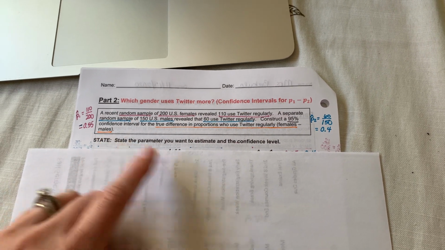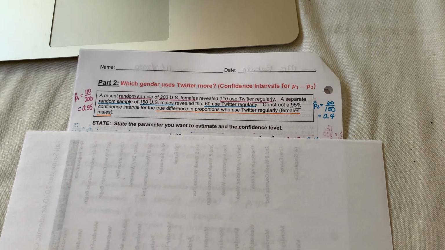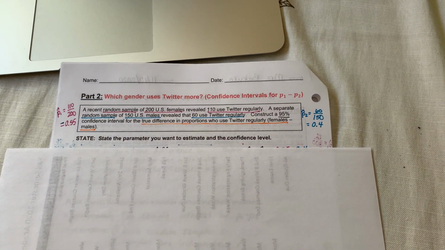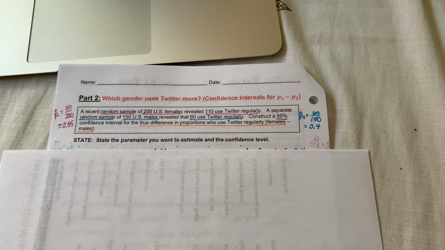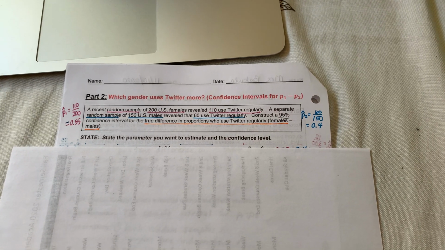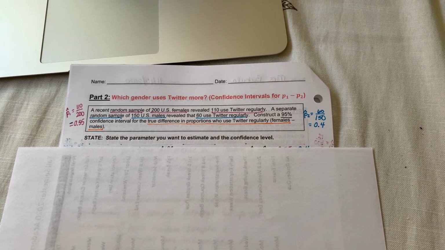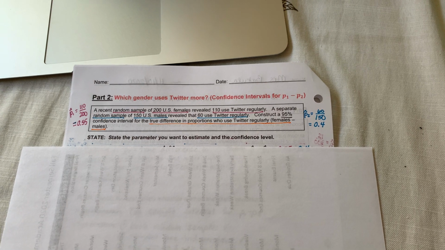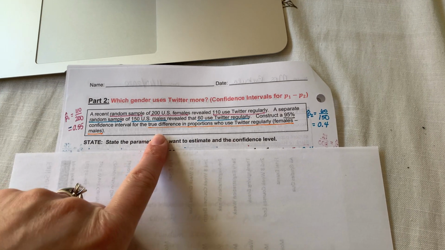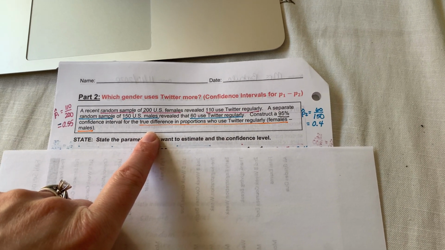So this question literally tells me which direction to subtract. Obviously in real life, you're probably not going to be told that. You're going to have to decide which direction to subtract. But again, a lot of times, whichever one we mentioned first, that's the one we write first when we subtract. Okay, so I underlined that in orange because that's going to be the parameter that I'm going to write down.